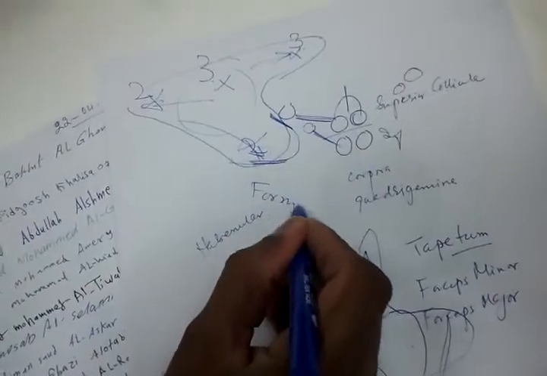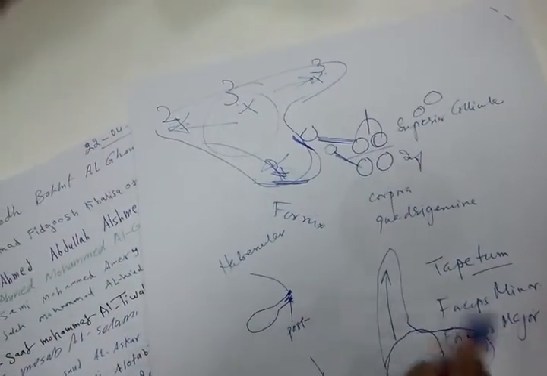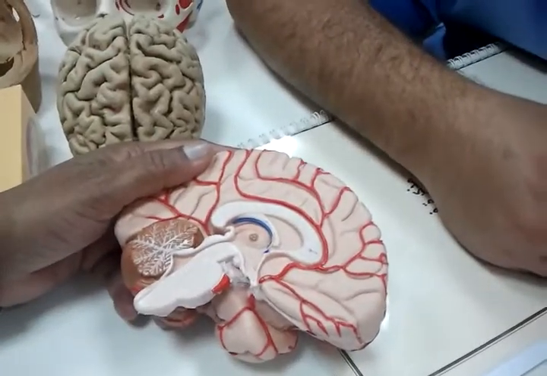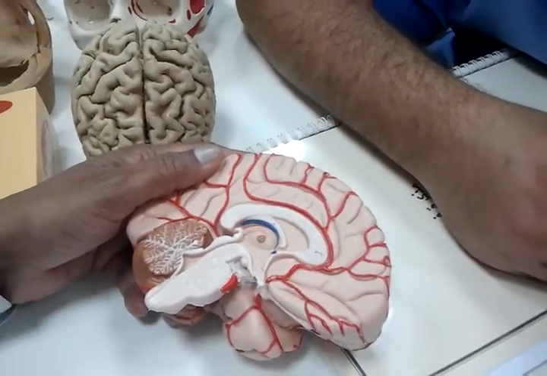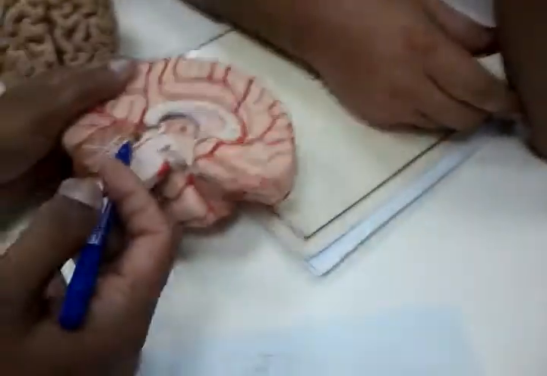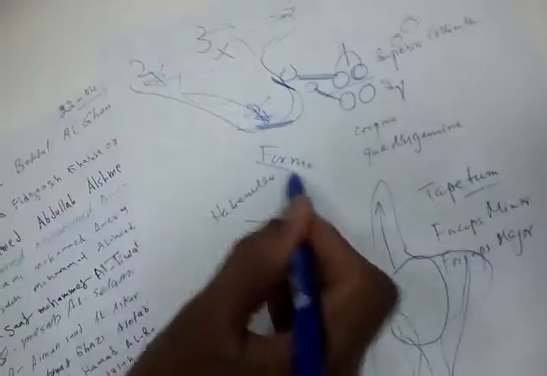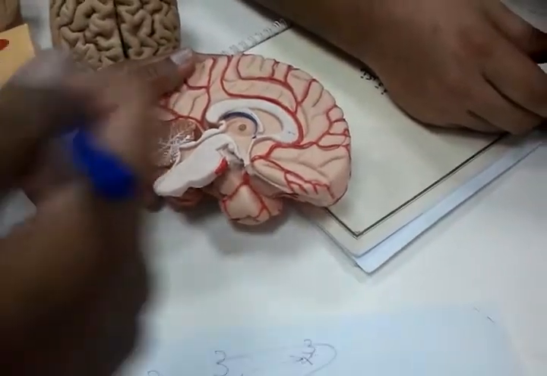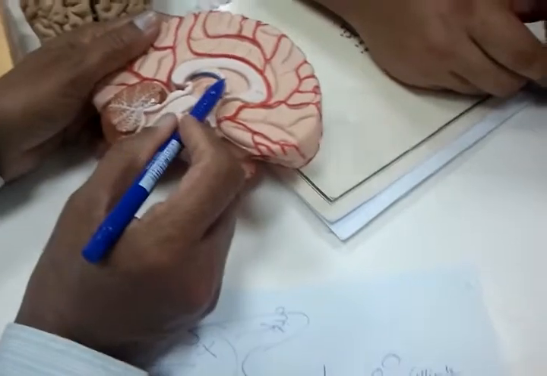This is something else. It has a completely separate relationship. Nothing to do with the forceps major and forceps minor. Fornix is this word, written like this: F-O-R-N-I-X. What does it stand for? I will explain what this means.